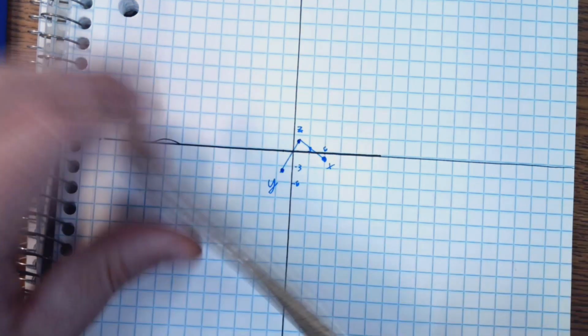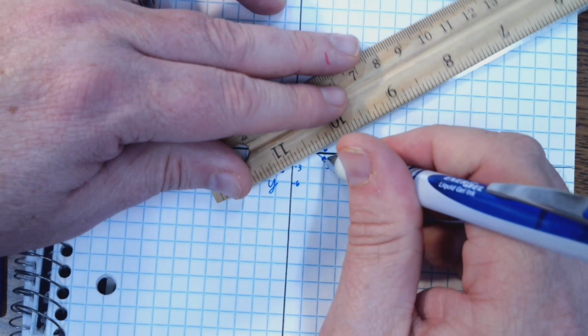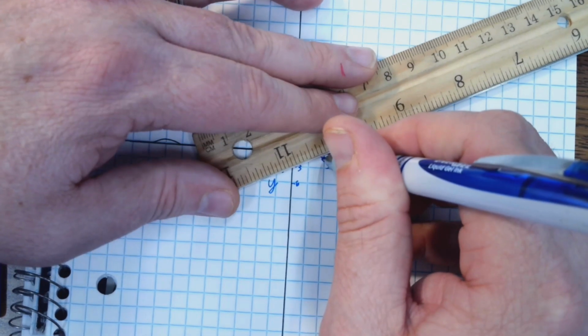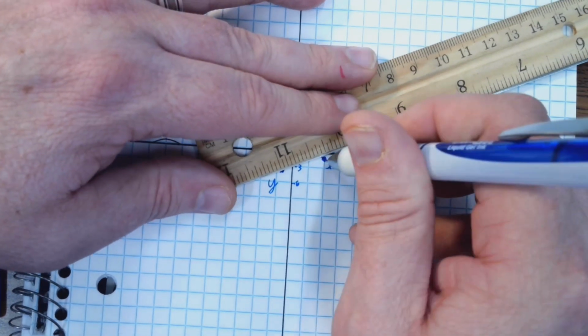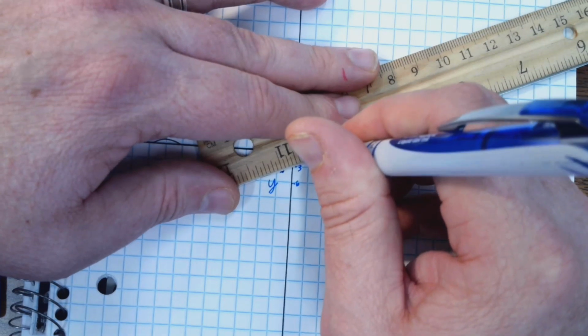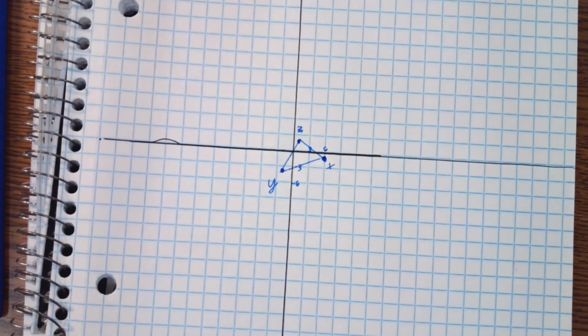And so this one could fit on a normal graph, would have been fine, but I just don't want to make the other graph just huge. Some of them are fine. If you're doing a reduction, it's not as big of a deal. But if you're doing an enlargement, it gets to be a big deal.